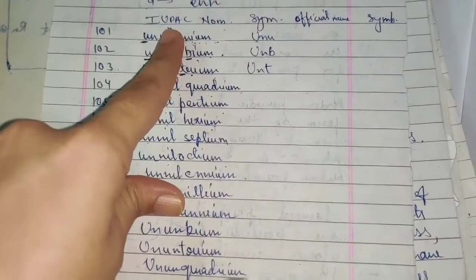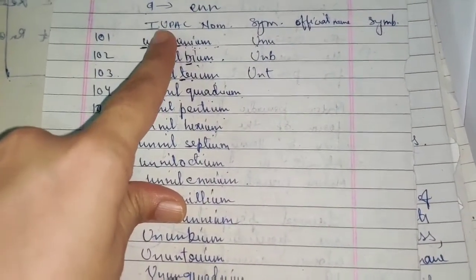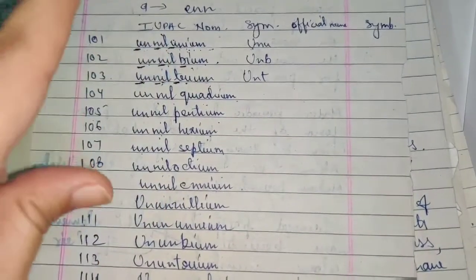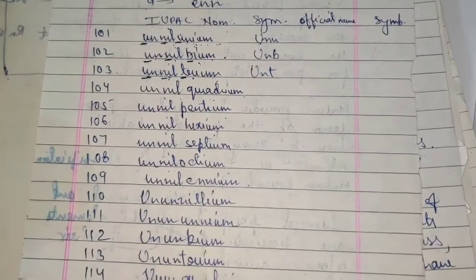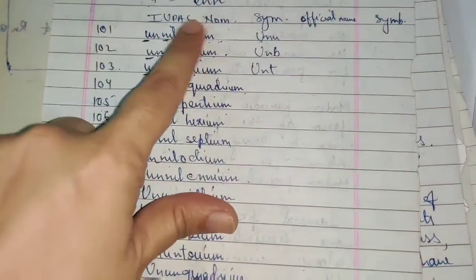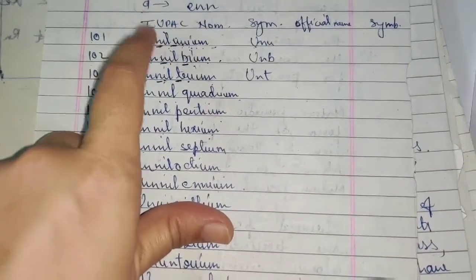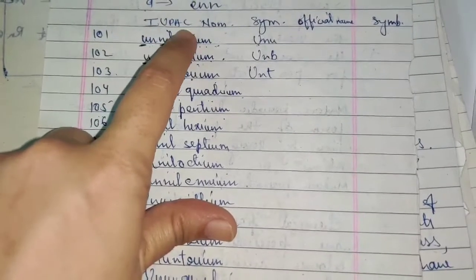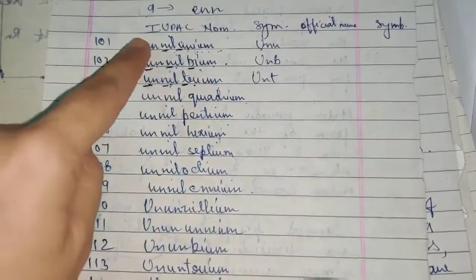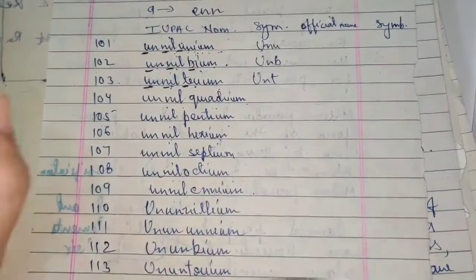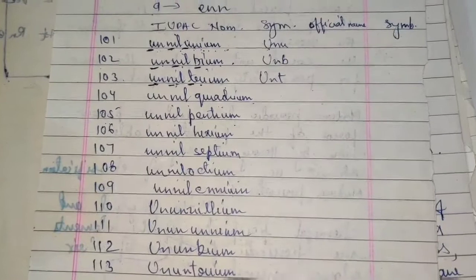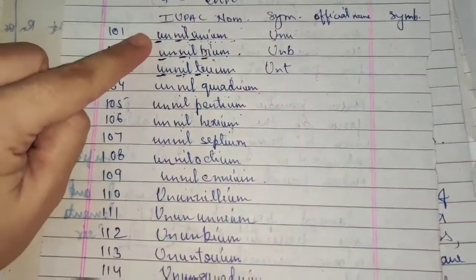It is the organization authorized to give the nomenclature to any chemical compound, any chemical element. It is the International Union of Pure and Applied Chemistry. Unless any name is approved by IUPAC, you cannot call that element or that compound by that particular name.